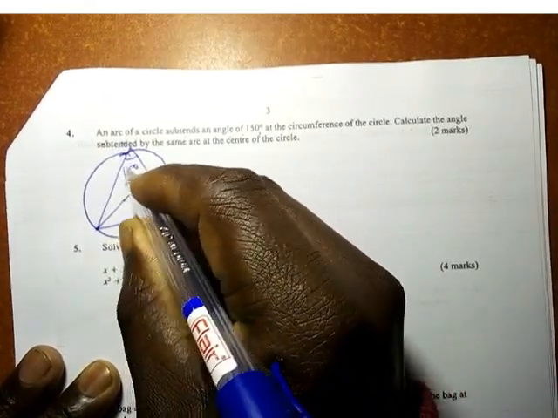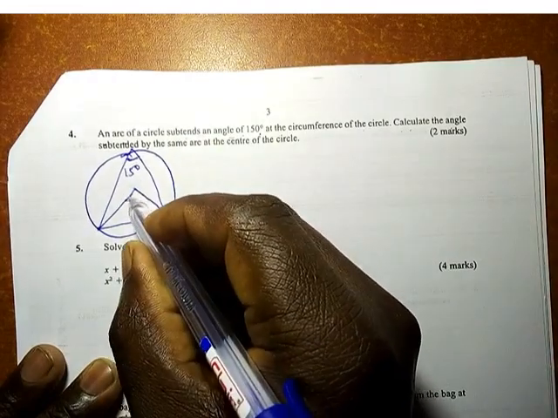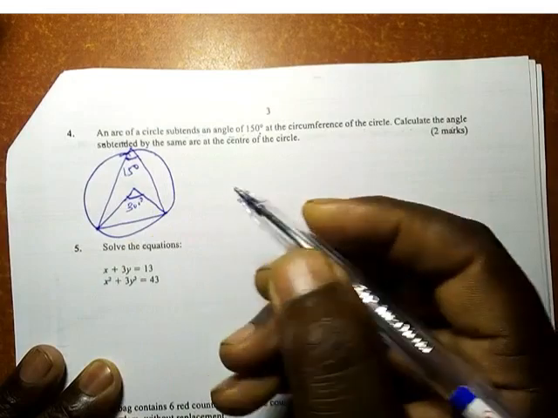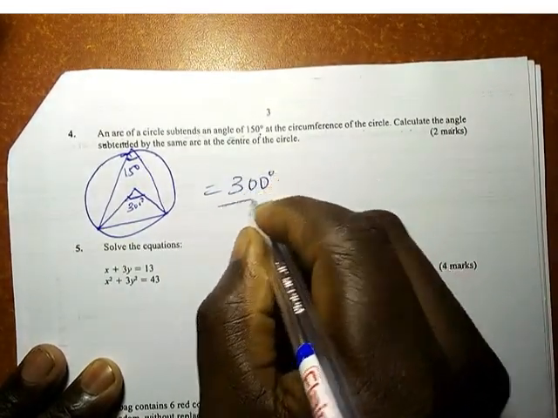Because the angle at the circumference is 150, but we know the angle at the center is twice the angle at the circumference. So the angle at the center is 300 degrees. Simple as that. So the angle at the center is 300 degrees.